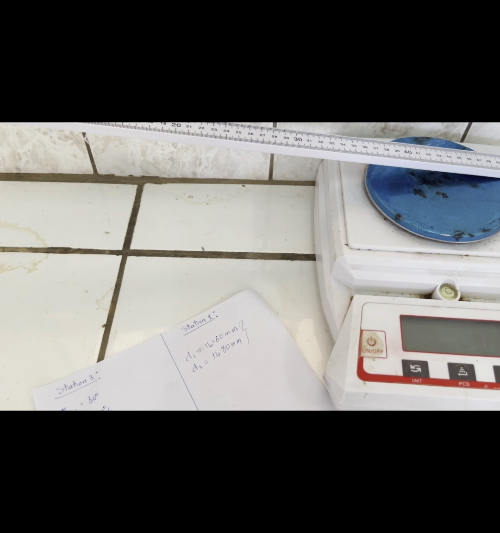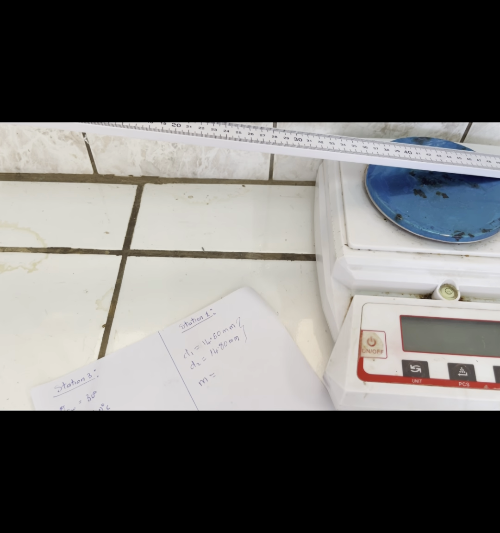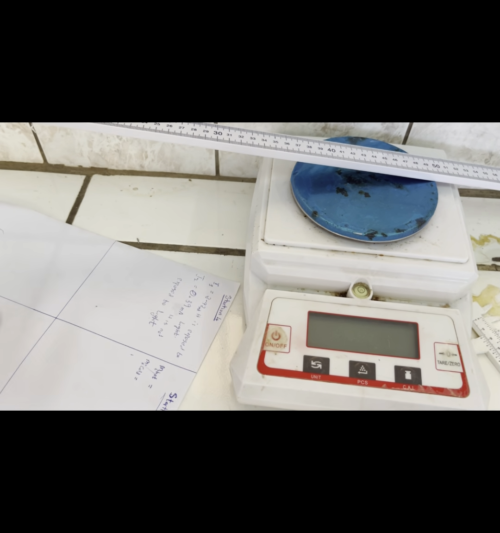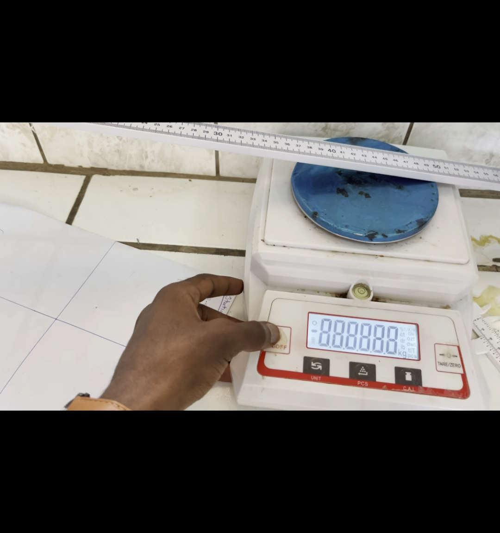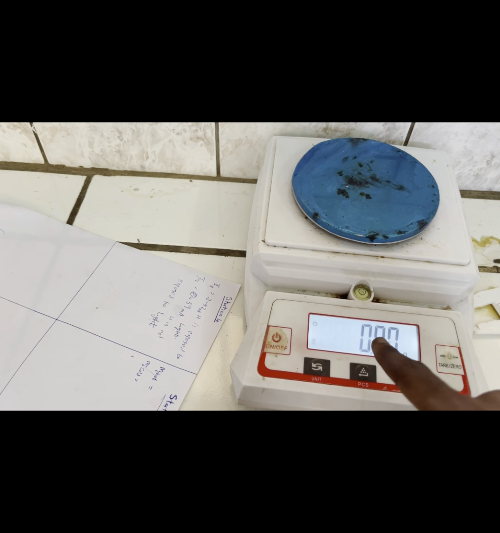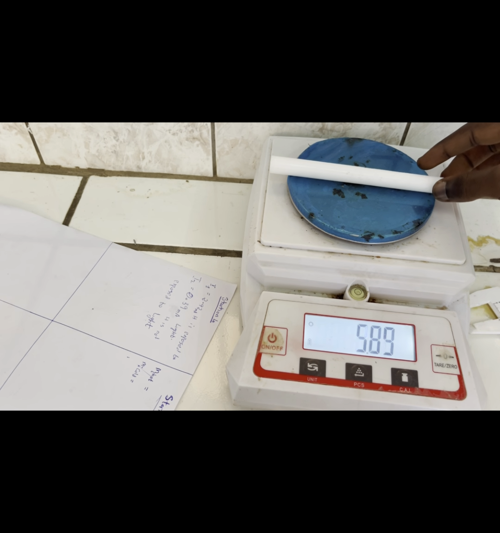So with the value of the diameter, we can proceed with the mass. We can calculate the mass of the candle. Now for the mass, we are using an electronic balance. You wait until 0.00 gram comes out, then you put the candle.